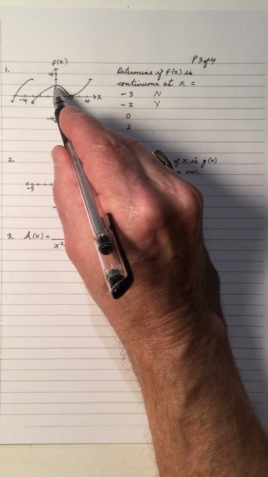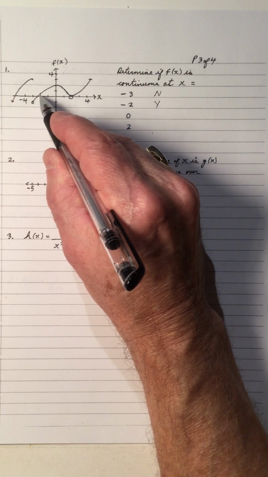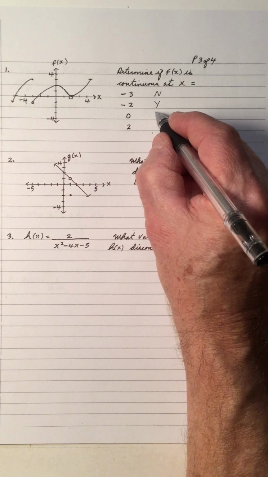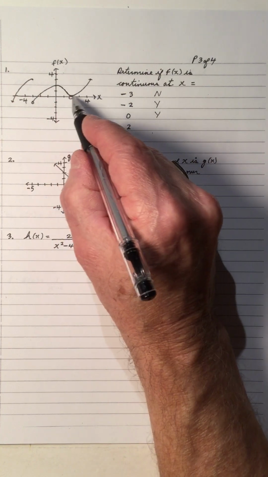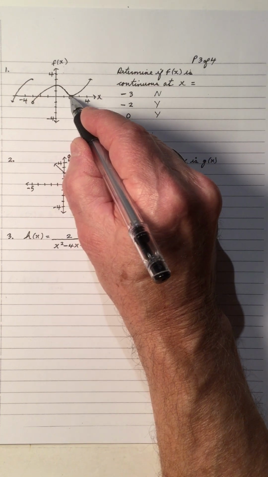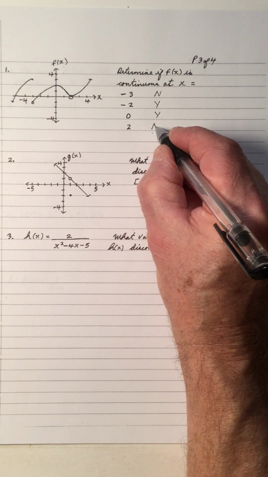At 0, as you come in from the right, you get 2. As you come in to 0 on the left, you get a 2, so the answer is yes. These are solid dots, so the point is included. And when x is 2 here, this point is hollow, it's not included. So is it continuous? No.